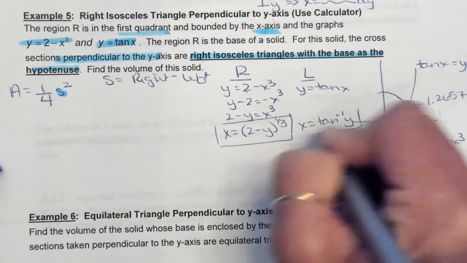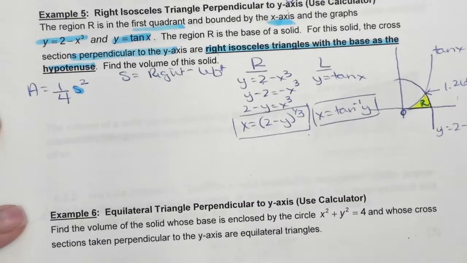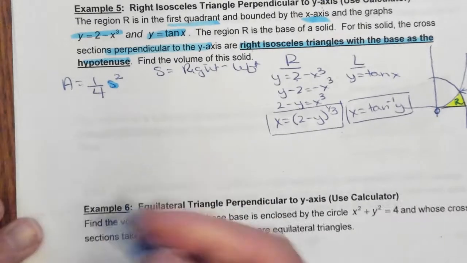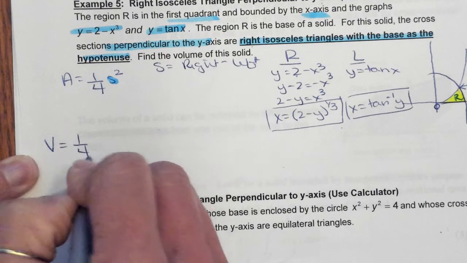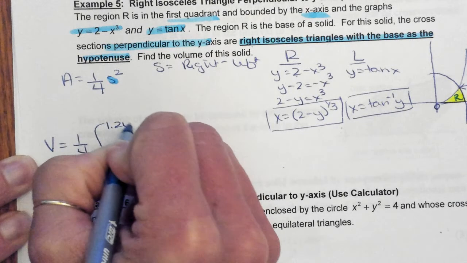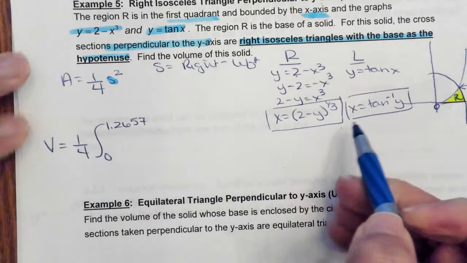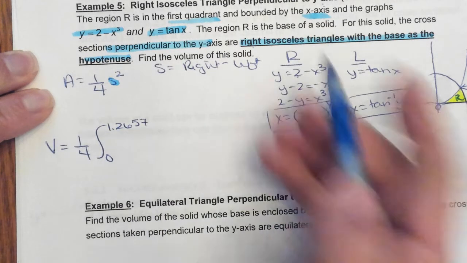Okay, so for my setup, for my volume, I've got the volume is equal to 1/4 on the outside from 0 to 1.2657, and then my side, which is my right minus my left.